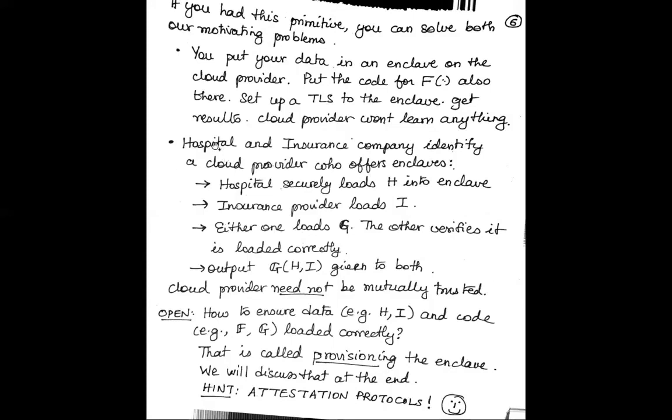Same thing in the hospital and the insurance company setting. So what will happen over here is that the hospital and the insurance company together will identify a cloud provider who offers enclaves as part of their cloud offering. Okay, it's important that this cloud provider is not trusted by the hospital and the insurance company. He's not a trusted third party. It can be any arbitrary cloud provider, Amazon, Microsoft, whatever it is. No hospital has to trust the cloud provider. The insurance provider does not have to trust the cloud provider.